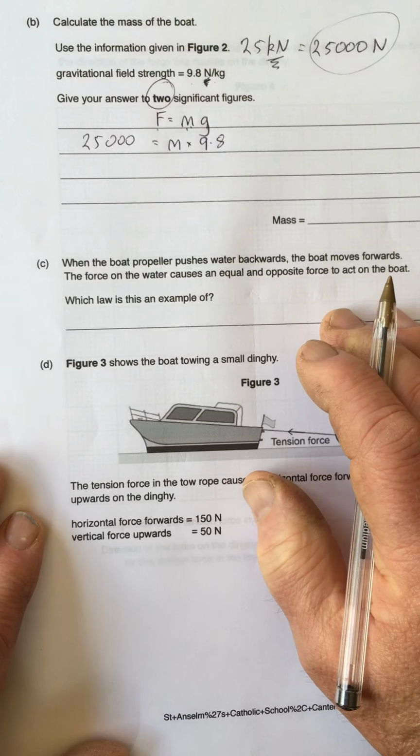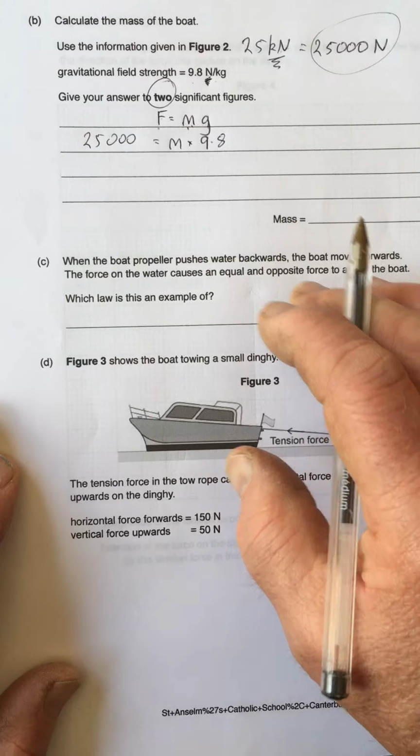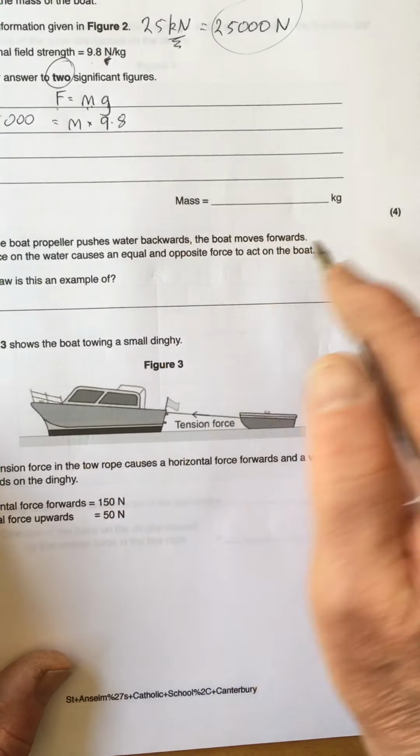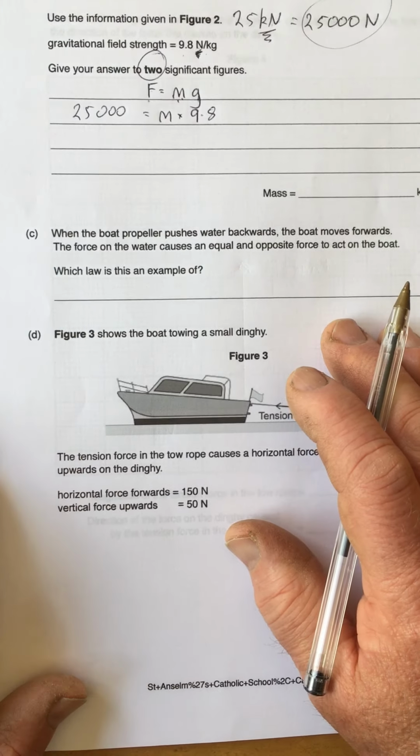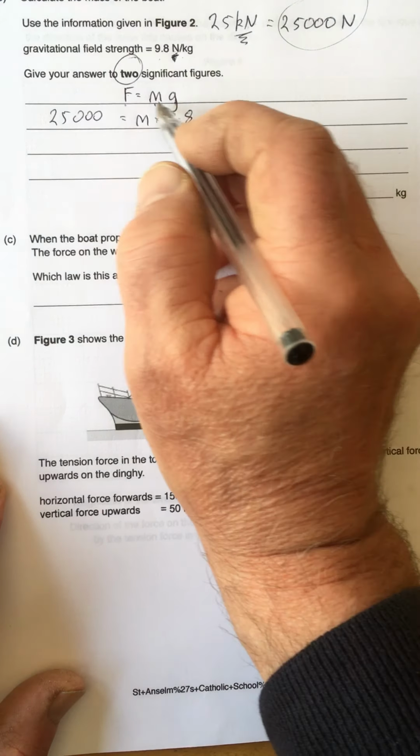Now I say again to all of you, particularly boys who tend not to put the working out in, they like to see the working out. They are offering you 4 marks this question. They want persuading that you're worth the 4 marks. So that's my basic equation.